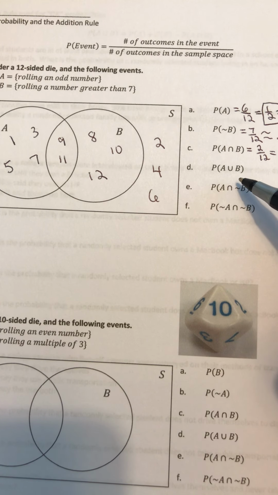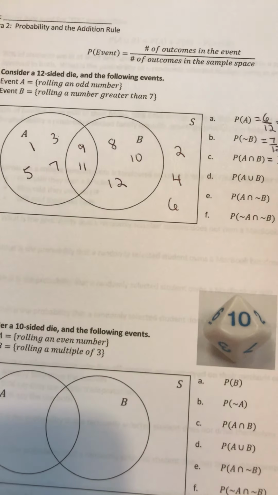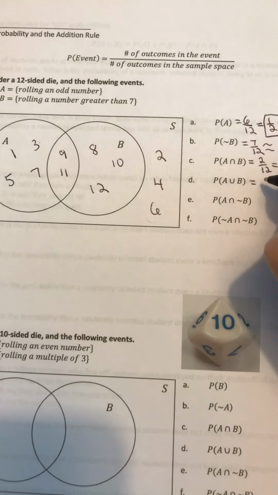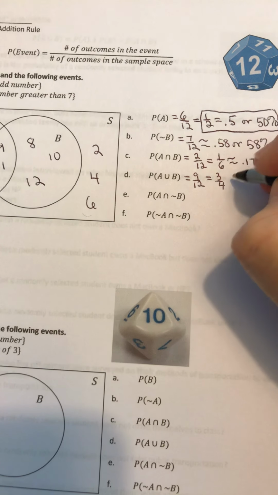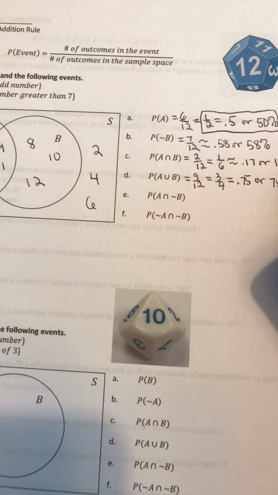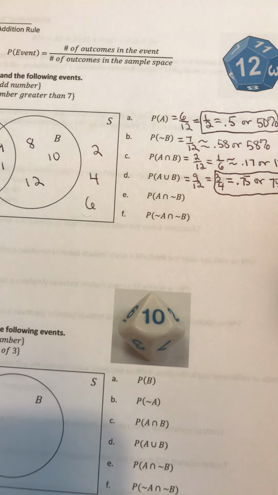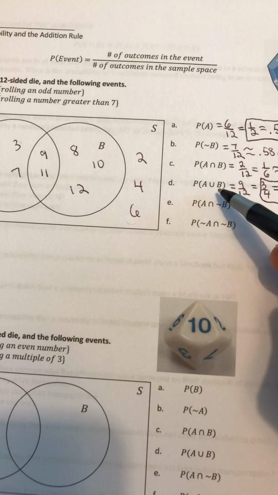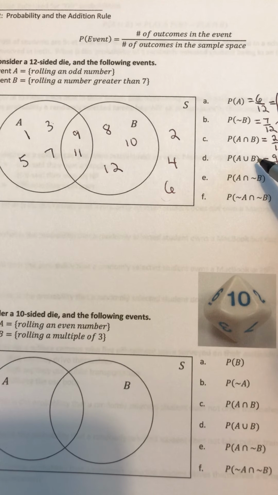Okay, this is the union of A and B. All right, there you can add all these up, or not add them, but just count them. 1, 2, 3, 4, 5, 6, 7, 8, 9 out of 12, or these are not in the union, just take away 3 from 12, which would be 9 out of 12. Reduced would be 3/4. I don't need a calculator for that. It's 0.75 or 75%. So again, either one of these is an acceptable answer. They all mean the same. So what did this mean? What's the probability of getting an odd number or a number greater than 7?